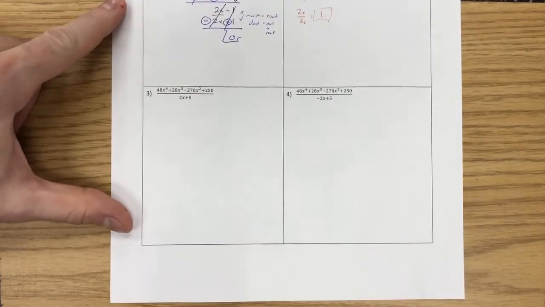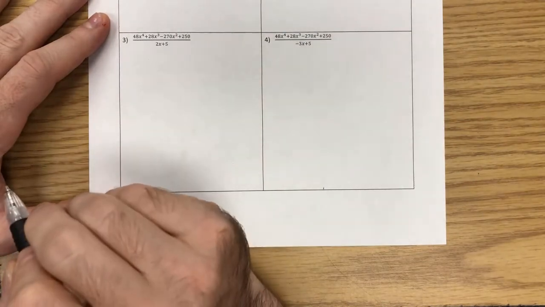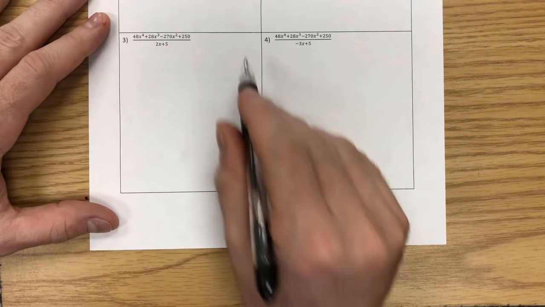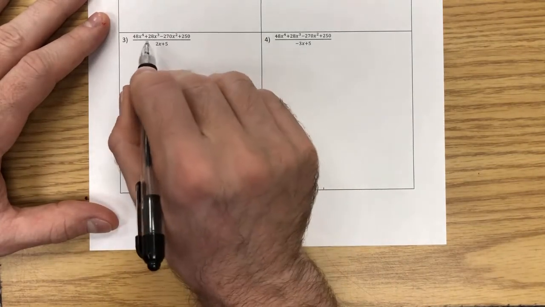What may change is, okay, so this is an edit to the question, because when I created this question originally, I wrote 4x to the power 4 instead of 48x to the power 4, and I got a big remainder left over, and that's not going to be the case. So let's go over this.